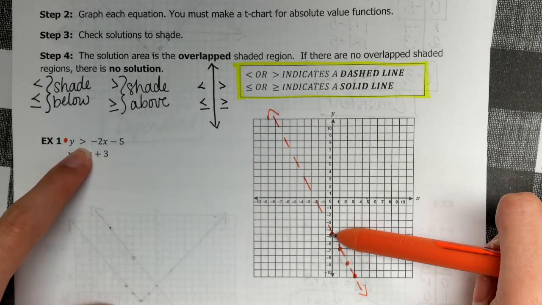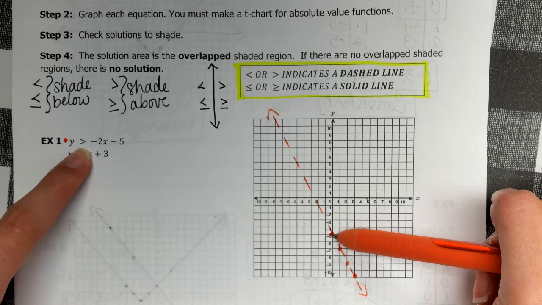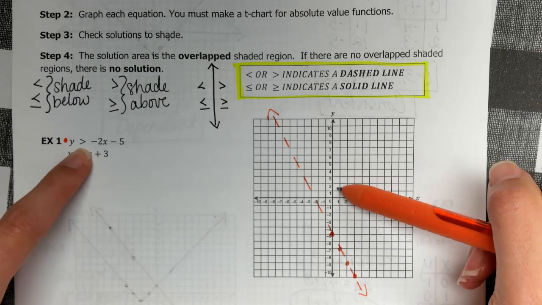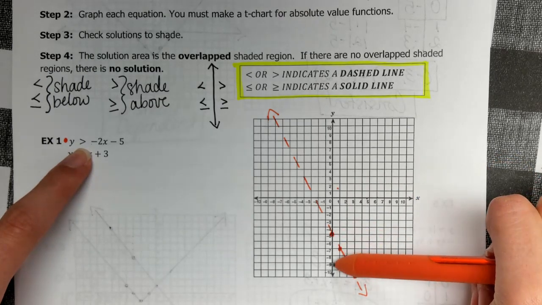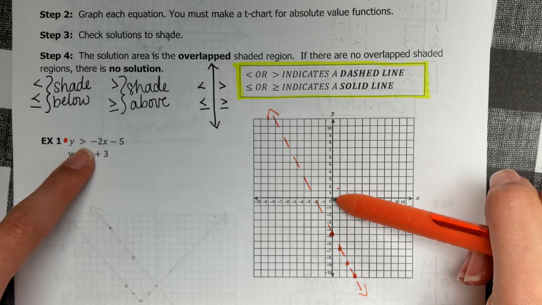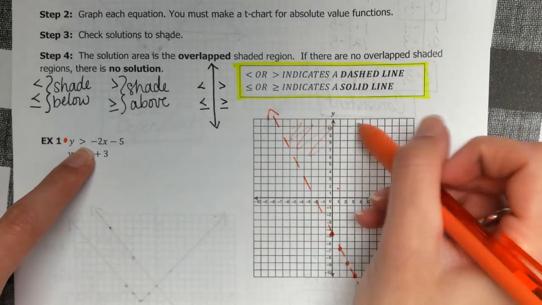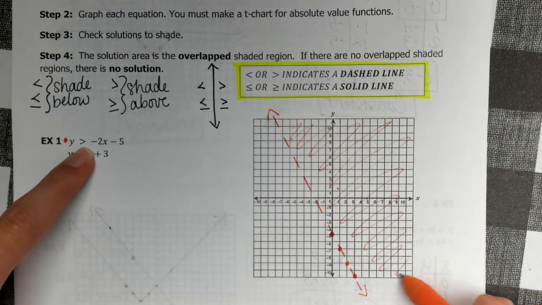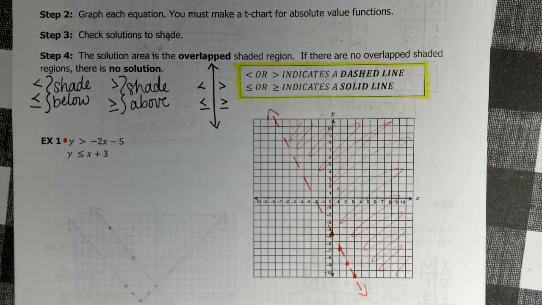So if you have a hard time deciding what's above and below, go to your y-intercept, and if it's above, you go up, and that's your area. If it's below, you go down, and that's your area that you shade, okay? Greater than, I'm going to go from my y-intercept, and I'm going to go above it. So this whole area would be shaded. And I'm going to lightly shade it. I don't want to get crazy, okay? I'm going to lightly shade it so I can still see what I'm doing for the second inequality.